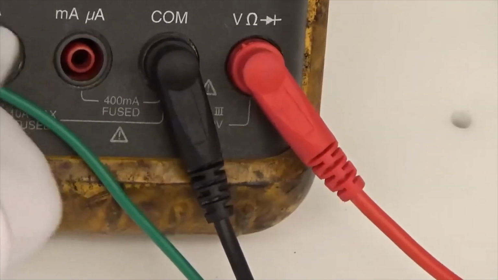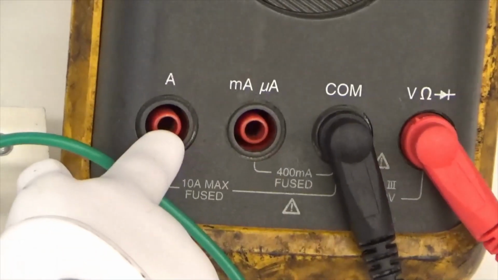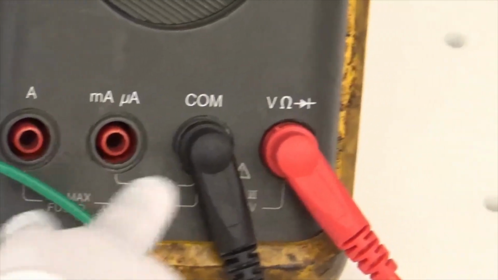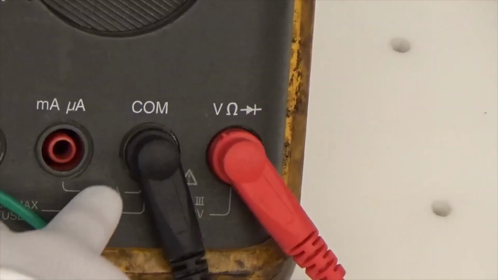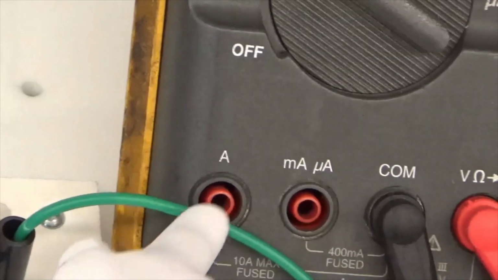And then over here in the A port, right there, you have amperage. We're not measuring amperage yet. When we get to that, I will show you. So for volts and ohms, it's going to be here. Common is going to be here no matter what, the black lead, the negative lead. And then over here for amps when we get to it.